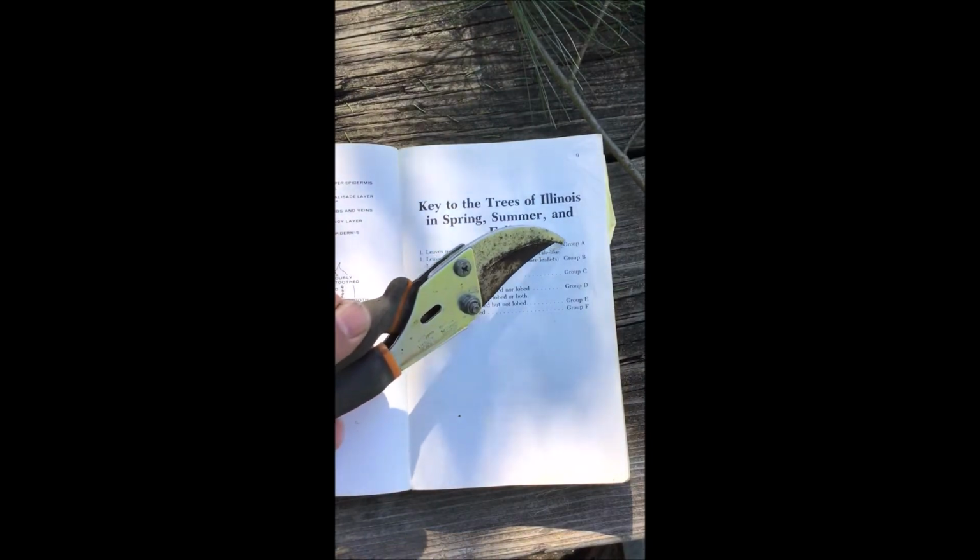Okay, inside where we start, again, we've talked about the different terms of needles or leaves that are needle-like or broad and flat. So you'll see that a key has 2 numbers. See 2 number 1s there? So you have to decide which one you're going to follow. Are the leaves needle-like or scale-like, or are they broad and flat? Well, they're this one right here, needle-like. So we're going to go to group A.